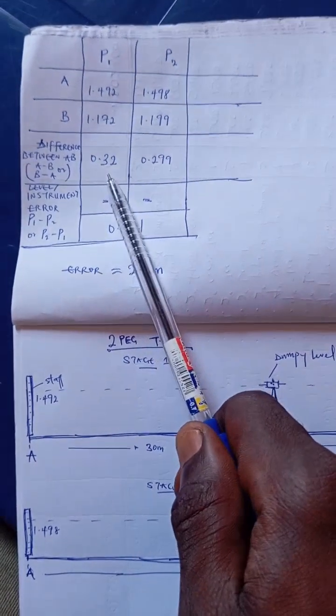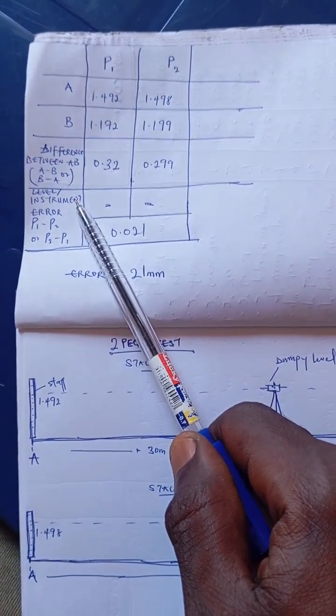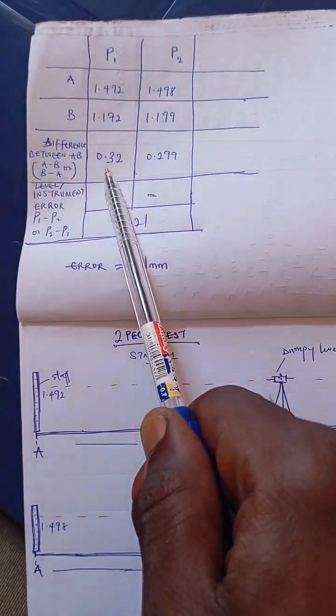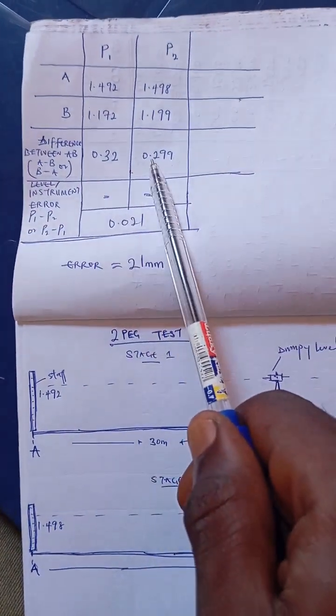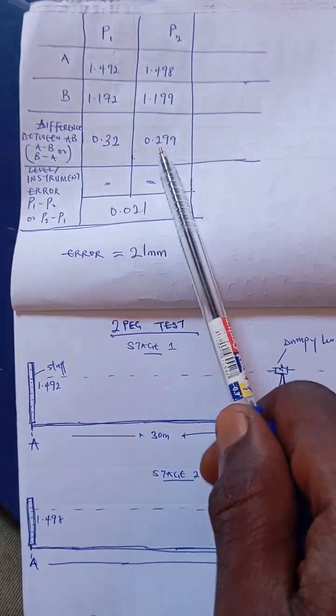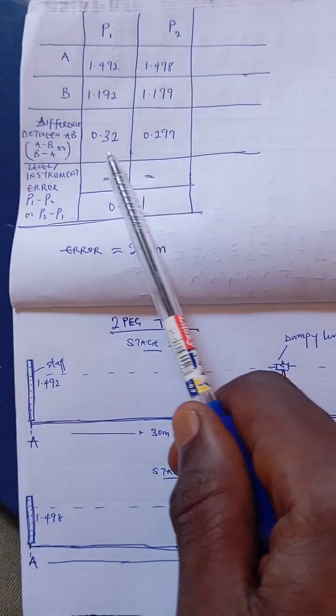So the error between the instruments will now be the difference between these two, the difference between point A and point B after I finish my readings.